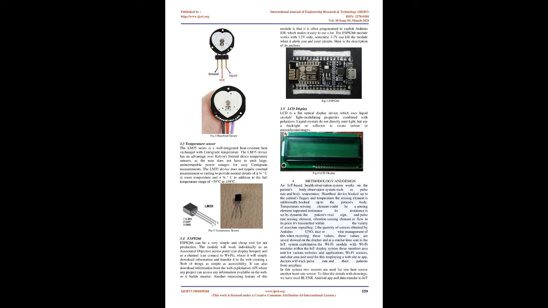3.2 Pulse sensor/heartbeat sensor. Heartbeat is the rate of the contraction of the heart per minute. The unit of heartbeat is BPM. The normal heartbeat of a human being is called sinus rhythm. The sinus rhythm is from 50 BPM to 90 BPM.